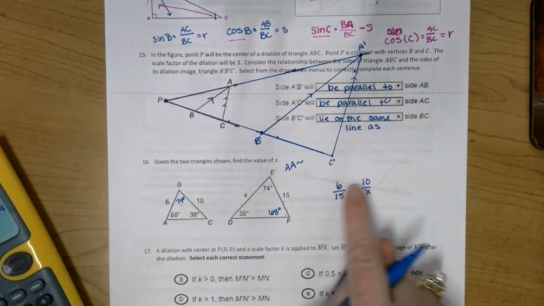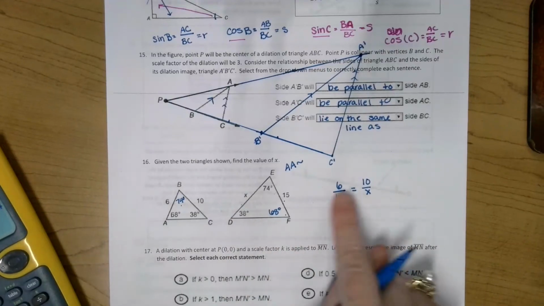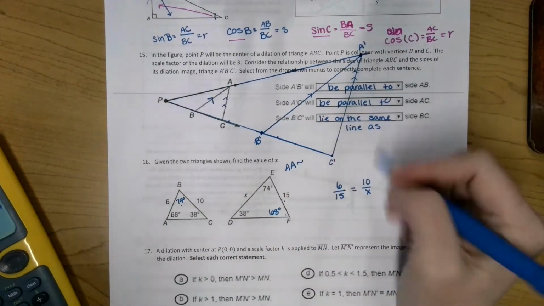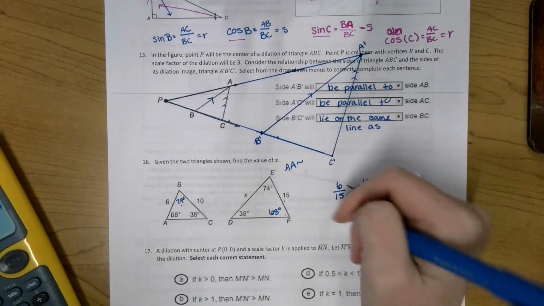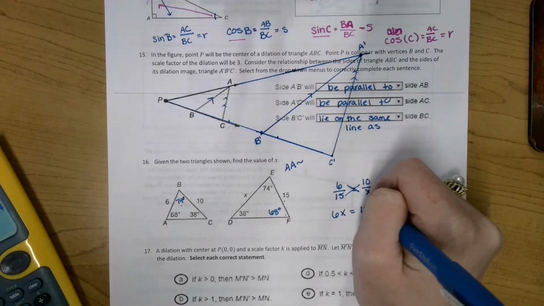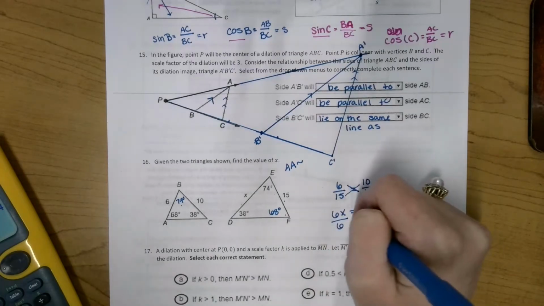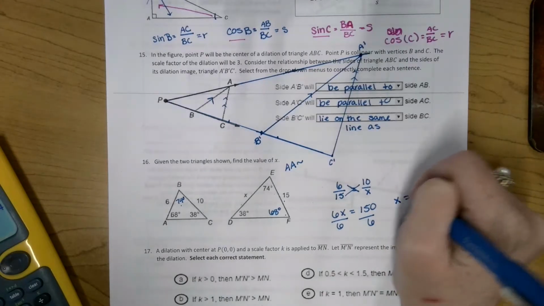So remember, these two are from triangle ABC. These are both from triangle DEF. We want to make sure that we've got corresponding parts. And then to solve, we're going to cross multiply and divide. So this is 6x equals 150. We just multiplied. We're going to divide both sides by 6, and x equals 25.